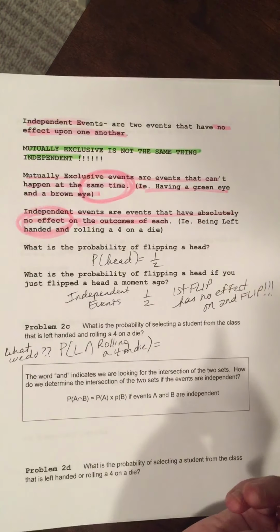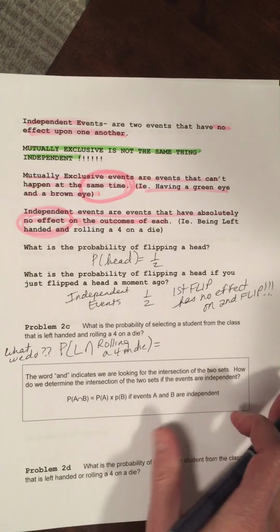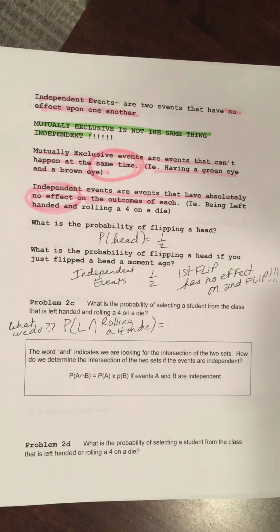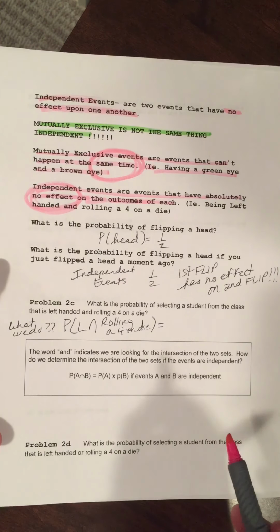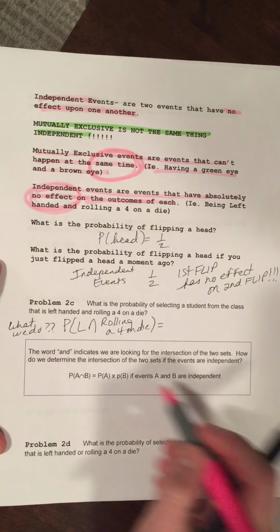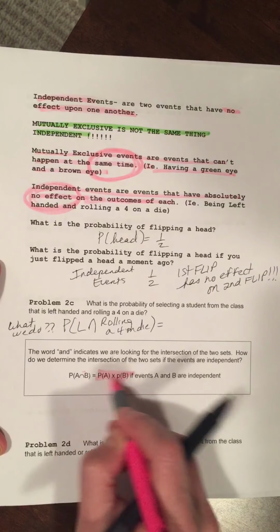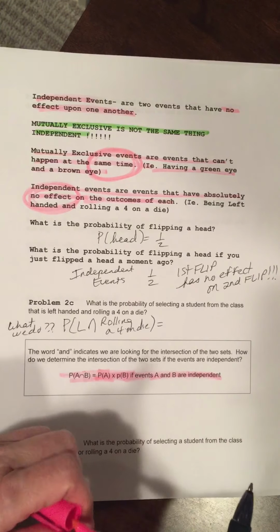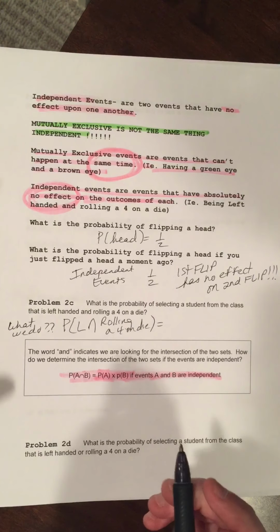There's absolutely no overlap. They're completely obscure. They're not related to each other. When they are independent, we can multiply the two separate probabilities.